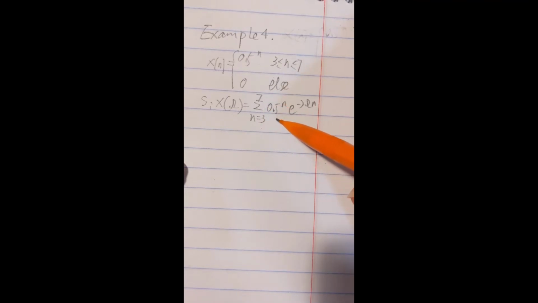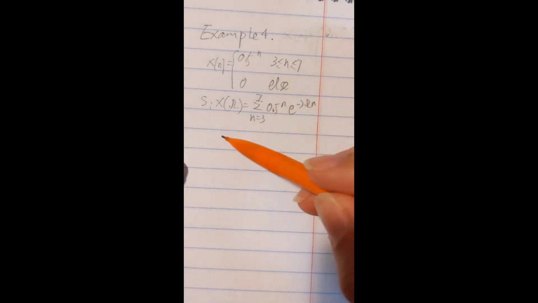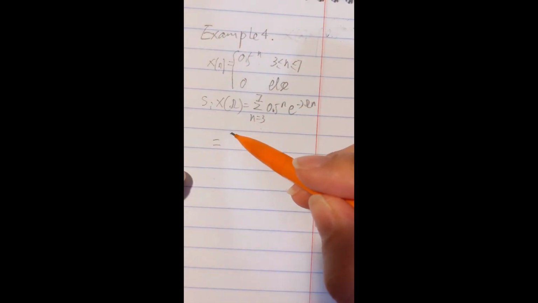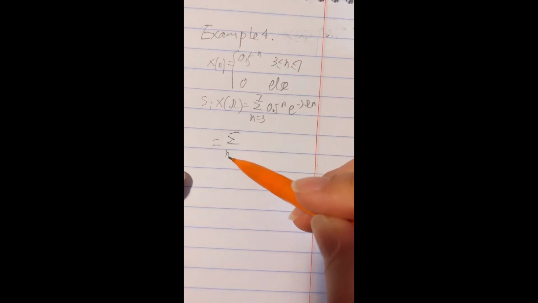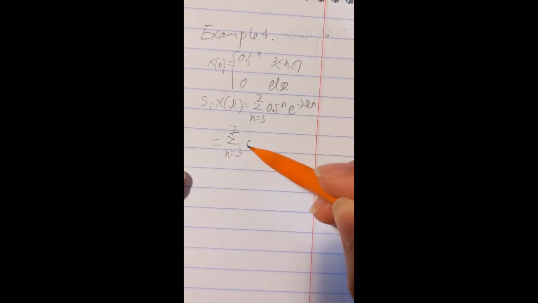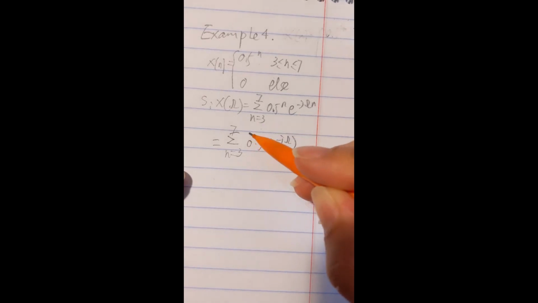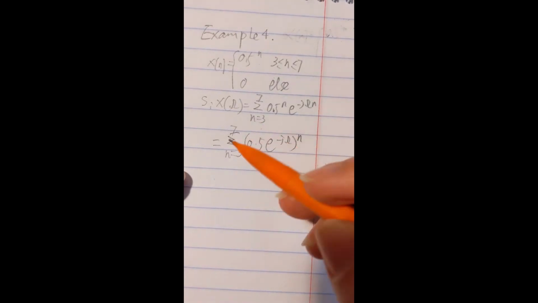Here is my x[n] value, right? And times e^(-jωn). So, okay, we rewrite it as 0.5, right? e^(jω), combine them together to the power n.